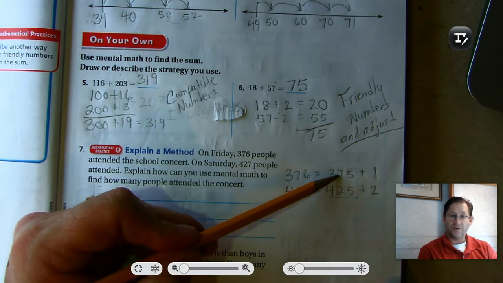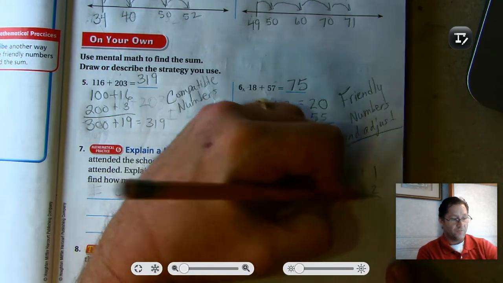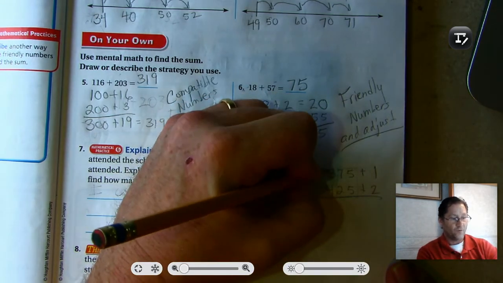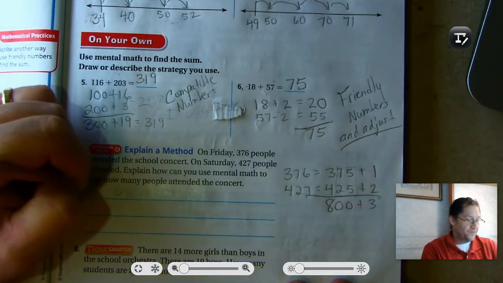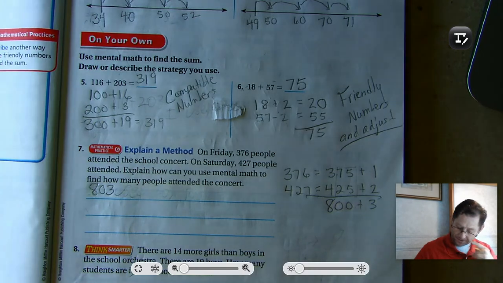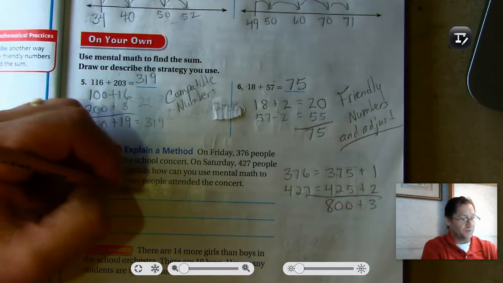These numbers right there are compatible numbers. We should realize that 3/4 plus another quarter is 100. So 100, 400, 800 plus 3. So 803 people attended the concert. And so what method did I use there? I used compatible numbers.